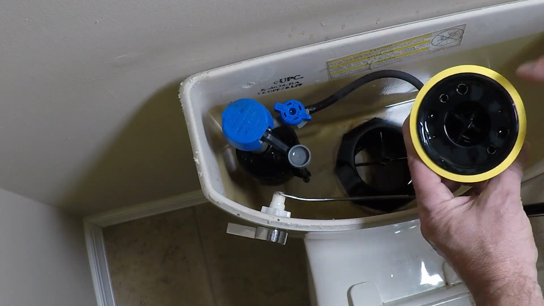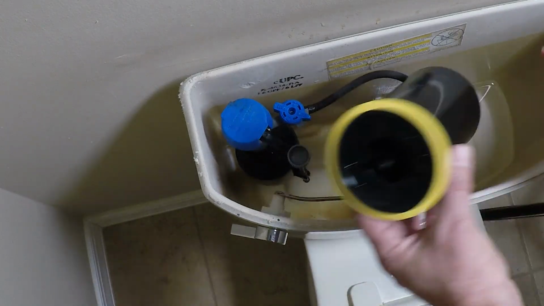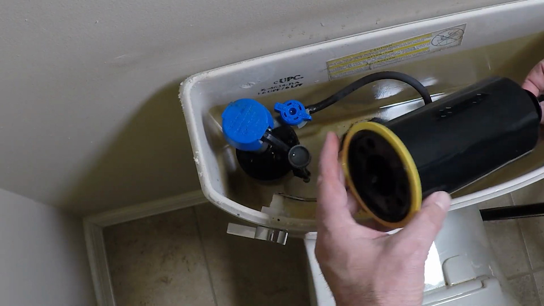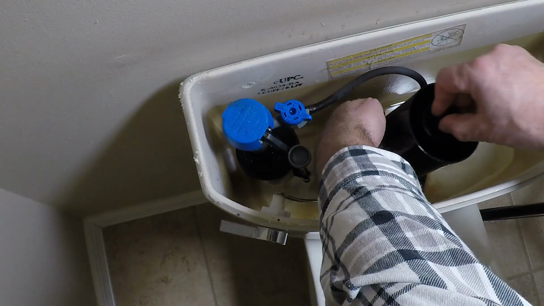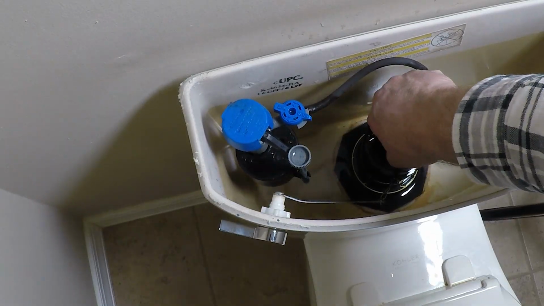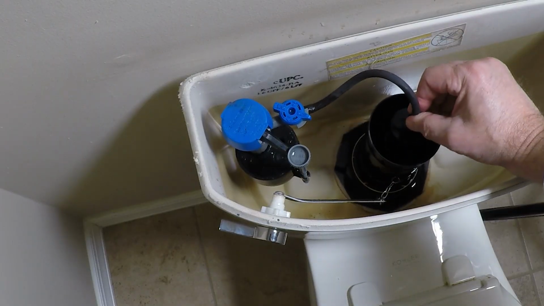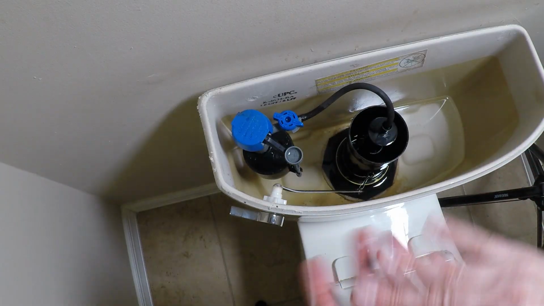Now, to put this back, you'll see this little fitting here goes right into the center down there. Just got to line it up and it will go back in. Then put the tube back and we're ready to go. So now I'm just going to turn the water on, refill, and we should be fine.